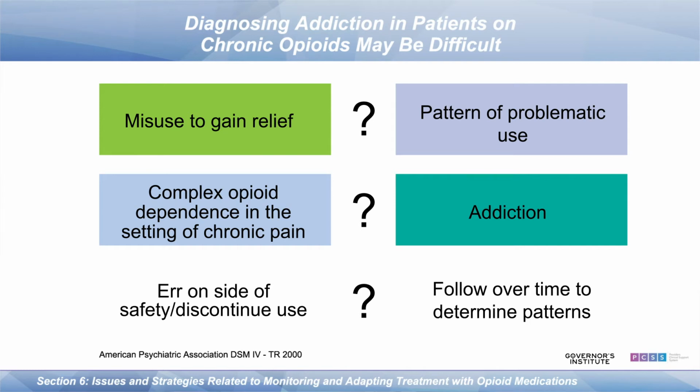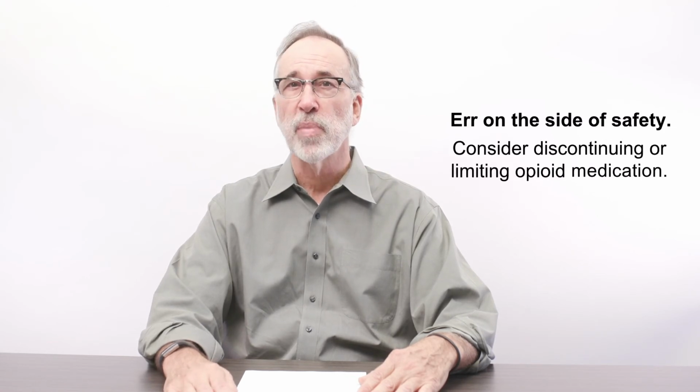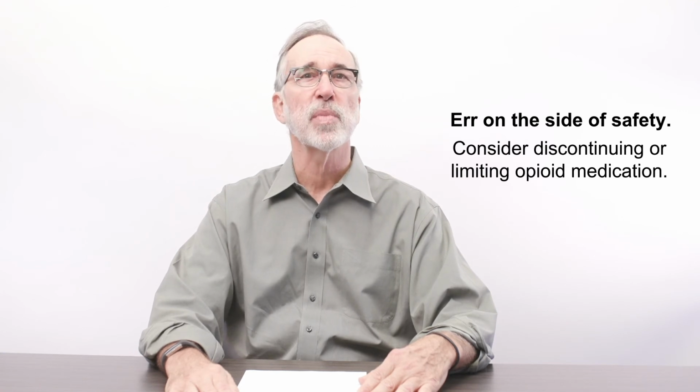At times, following carefully over time will more clearly demonstrate the underlying pattern and dynamic. Sometimes referral for evaluation by a mental health or substance abuse consultant may help to sort things out. However, at times, even when the underlying dynamic is unclear, it's necessary to err on the side of safety and limit or discontinue opioid use. Again, when confronted with potentially problematic behaviors outside the established treatment agreement, the first necessary response is to get curious, and the following clinical role play gives an example of how this might progress.